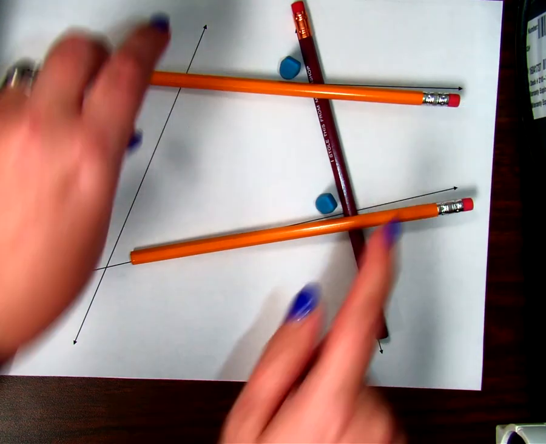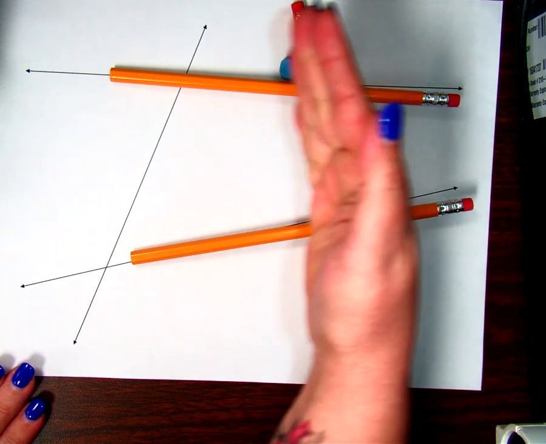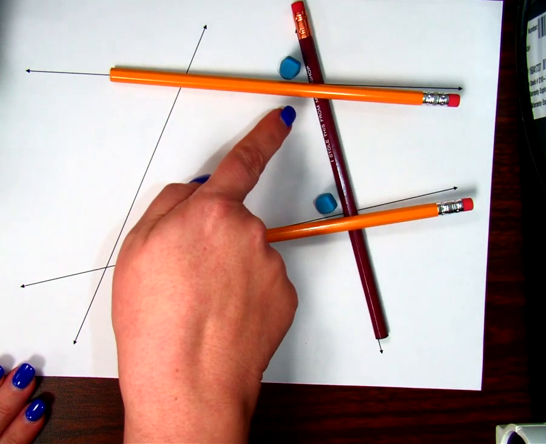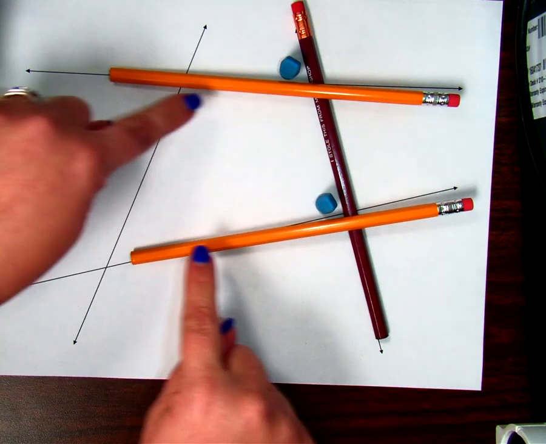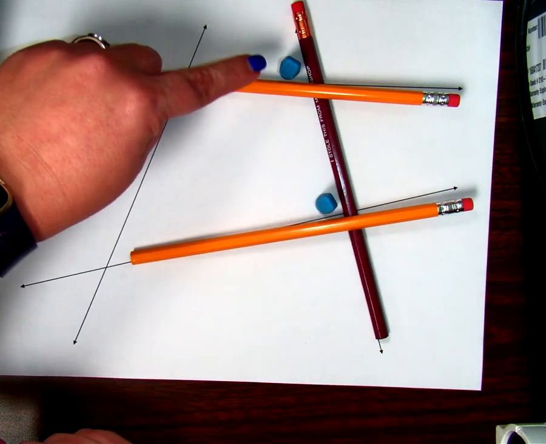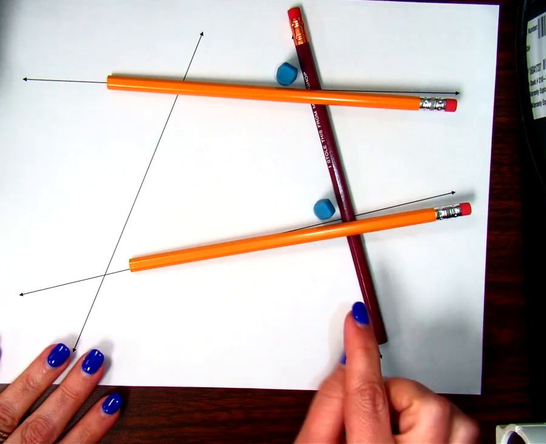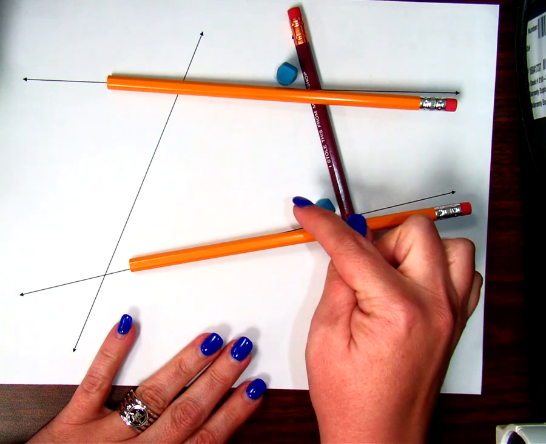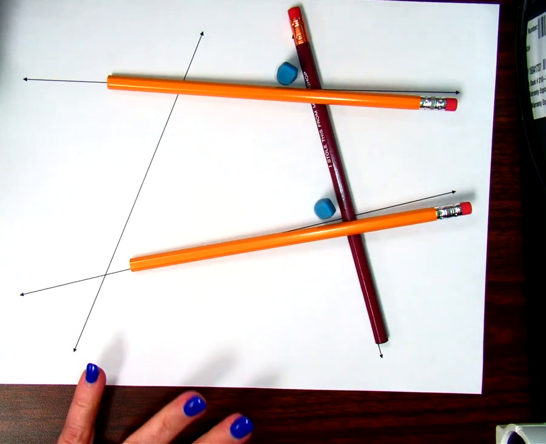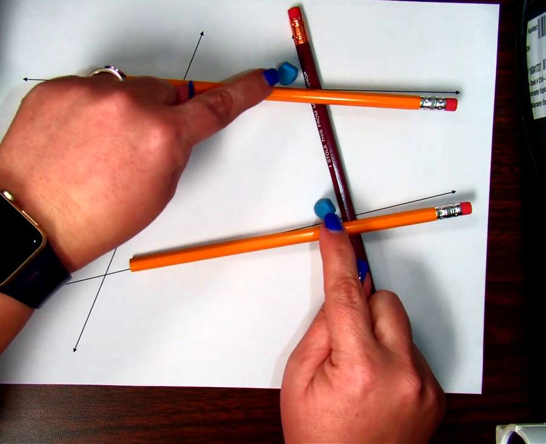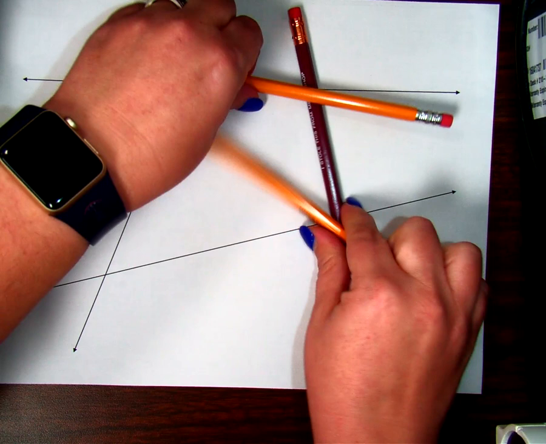So they are on the same side of my maroon transversal. They're both to the left, but they're not same side interior because this angle up here is on the outside of my 2 lines. This one's interior, but this one's not. Okay, so they can't be same side interior, so they have to be something else. Notice they're both up and to the left of the intersection. So they're in the same corresponding position, right? So we call these corresponding angles. Okay, let's try another set of angles.